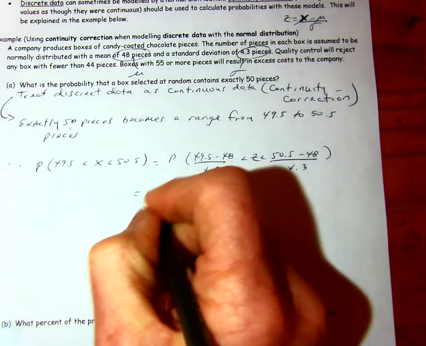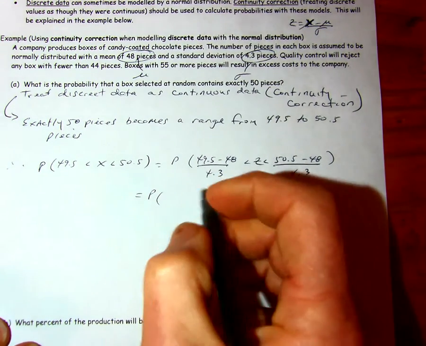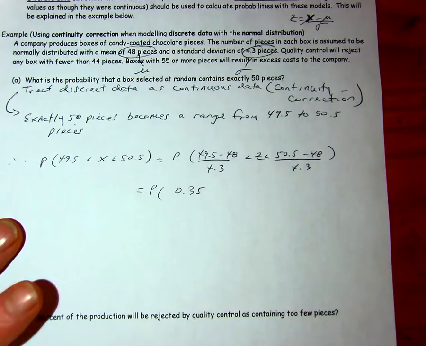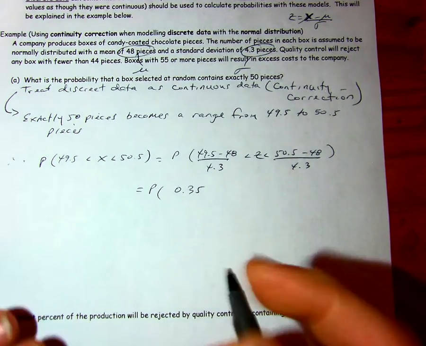That number is going to be 0.35, and you can round it to 2 decimals because the z-score tables are only 2 decimals, so don't give me like 10 decimals.